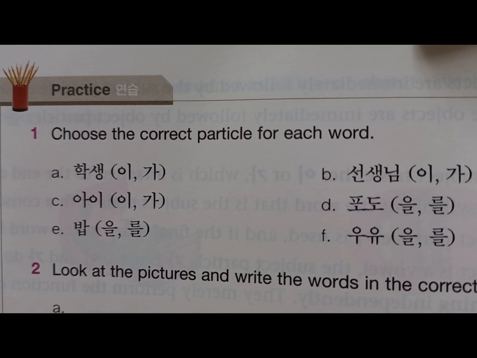Exercise 1. Choose the correct particle for each word. 학생.